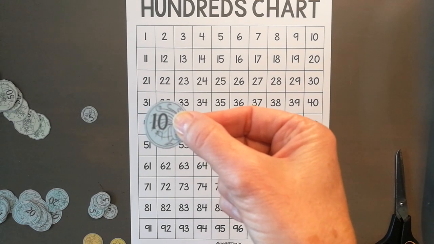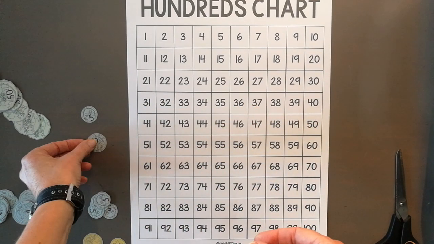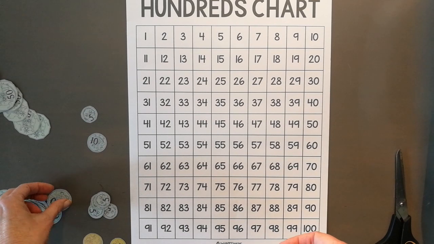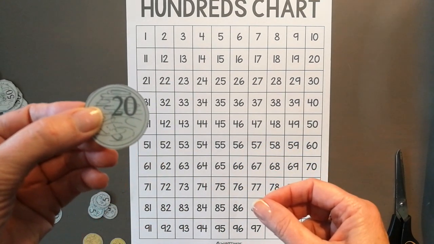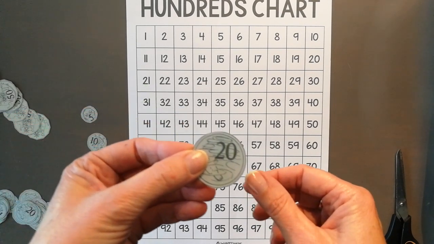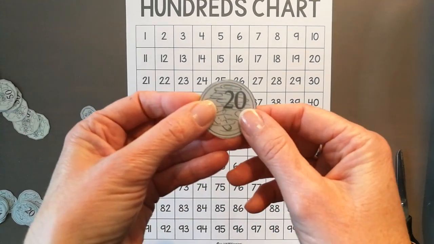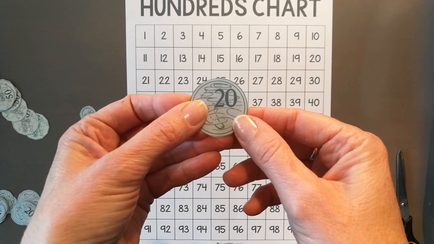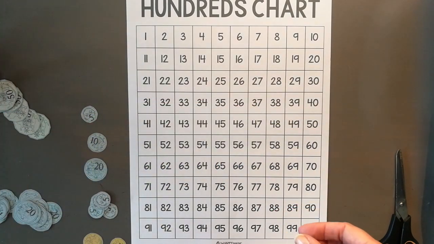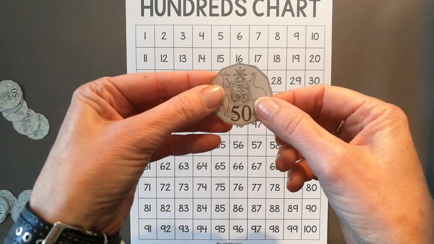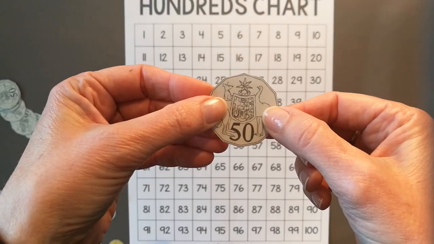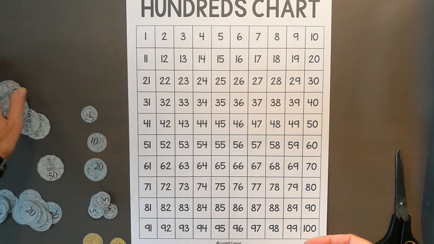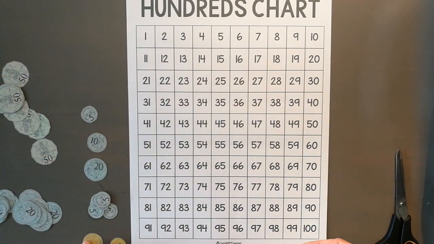That's right, it's 10 cents. And what is the value of this coin? That's right, it's 20 cents. And this coin is 50 cents. That's right. We'll save these two for later.